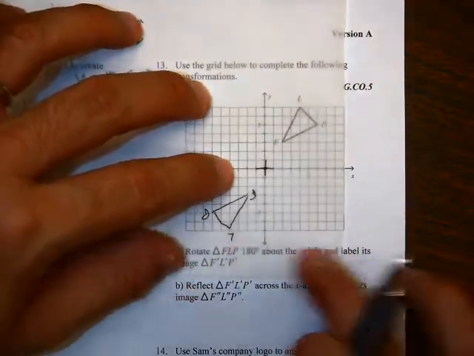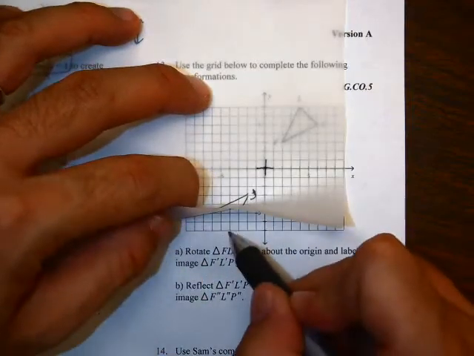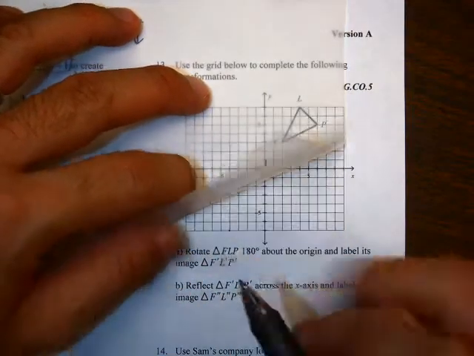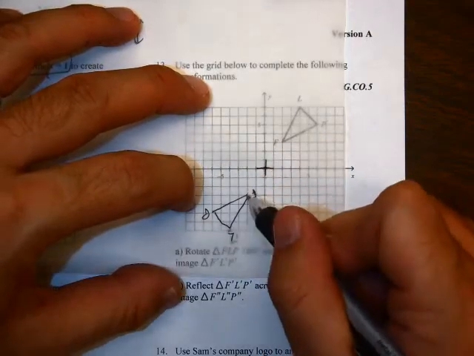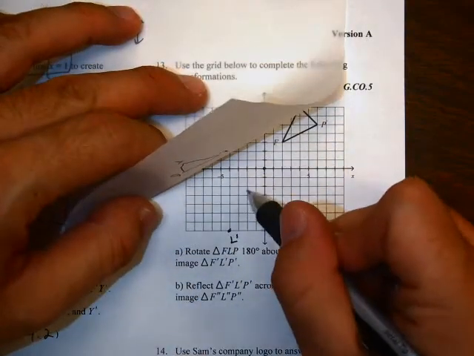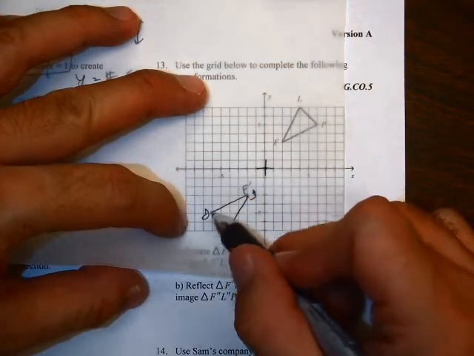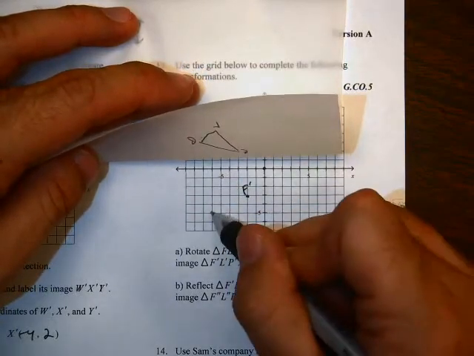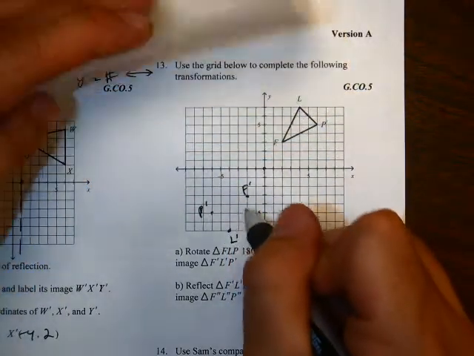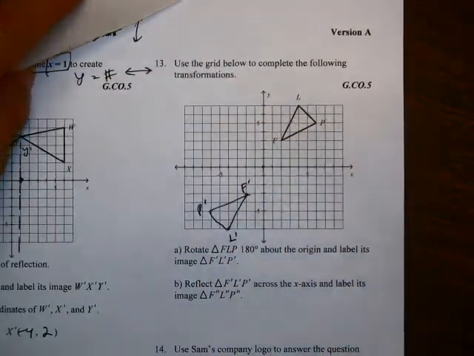Looks like L is all the way at the very bottom. And I think that one right there. Yeah, so there's L prime, F prime is -2, -3, and then P prime is out here in -6, -5. I think that's it, yeah. Connect those three, and there's my rotation for part A.